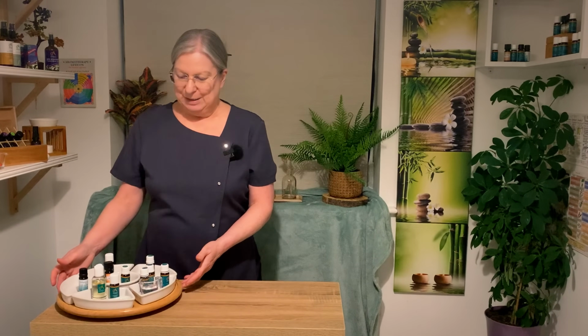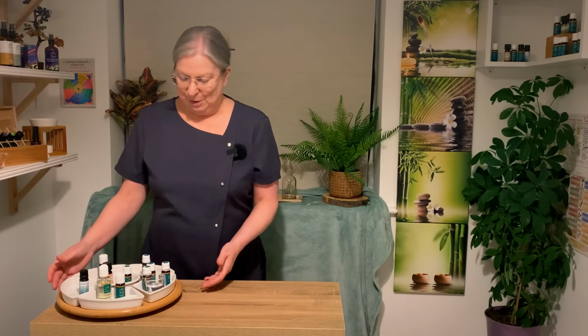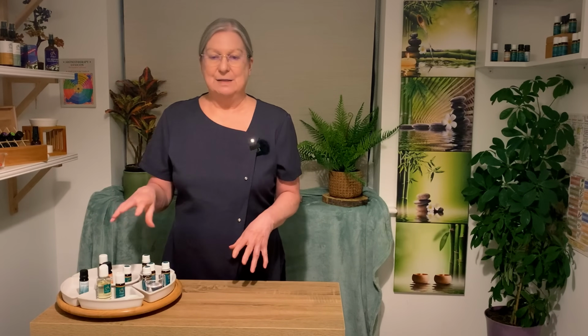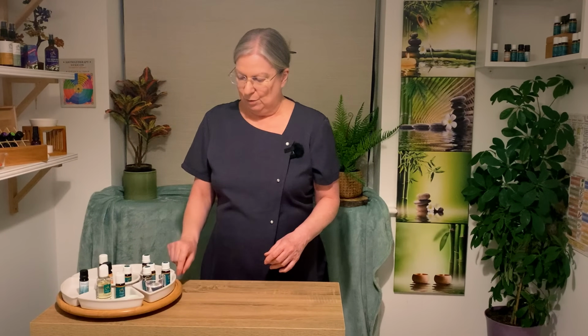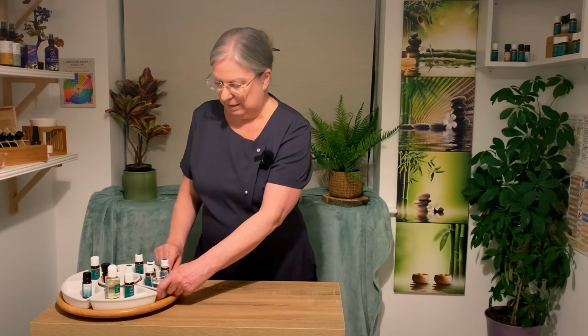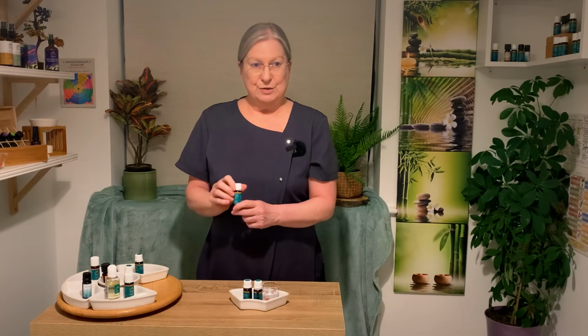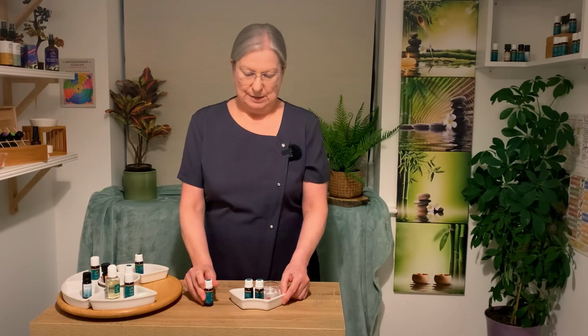Right, let's start with increasing our knowledge now of those middle notes of essential oils. So you're probably wondering why I've got my little tray here. I call it my little demo tray. And hopefully it will help me explain some of the benefits and uses in particular of some of these oils. So I'm going to take my first batch off and we're going to look at Citronella to start with.